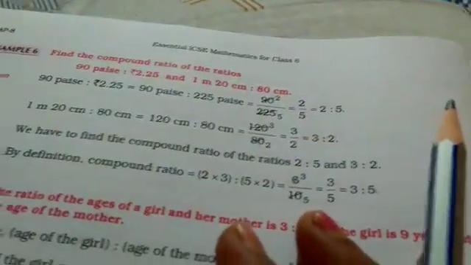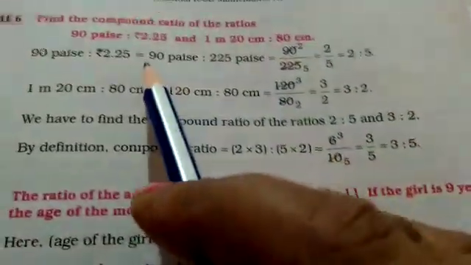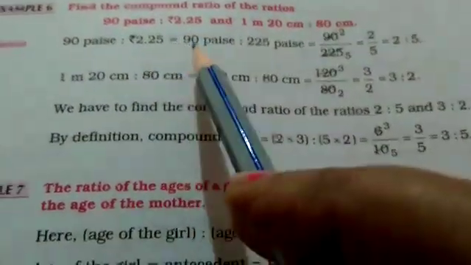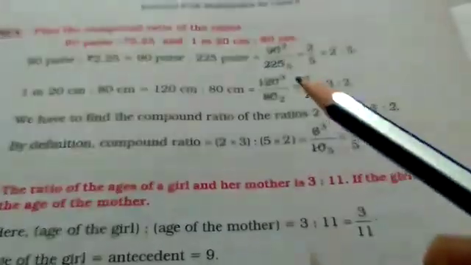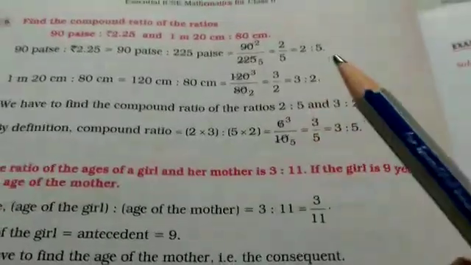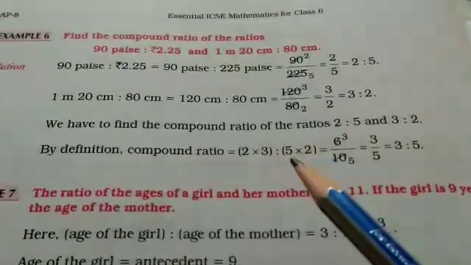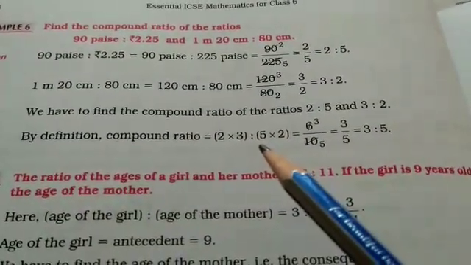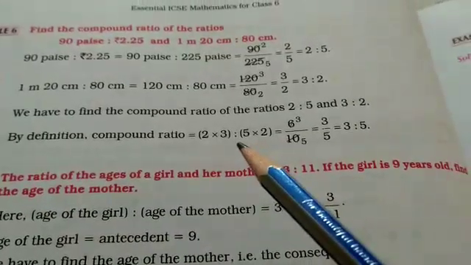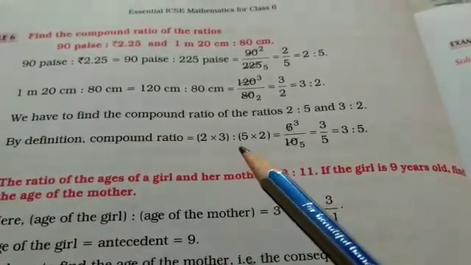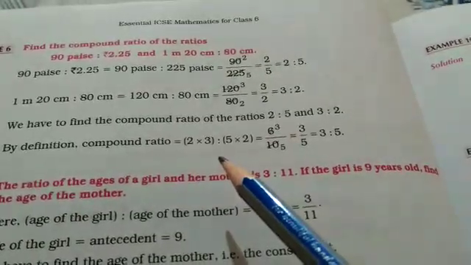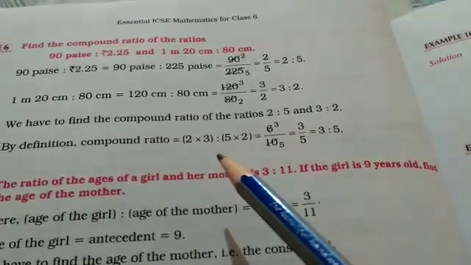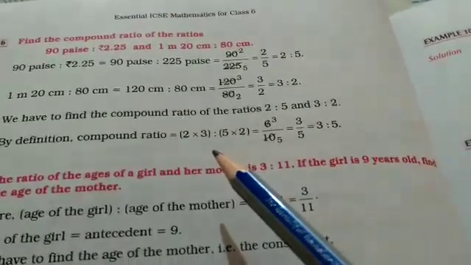Here, find the compound ratio. See, 90 paisa is to 225 rupees. 225 rupees is 22500 paisa. Then 90 by 225, find the ratio in simplest terms, that is 2:5. Then the second one, 1 meter 20 centimeters to 80 centimeters. 1 meter 20 centimeters equals 120 divided by 80, 3:2. Compound ratio means how much? The antecedents here are 2 and 3. 2 into 3 equals 6 and 5 into 2 equals 10. So 6 by 10, make it into lowest terms, it is coming 3:5.